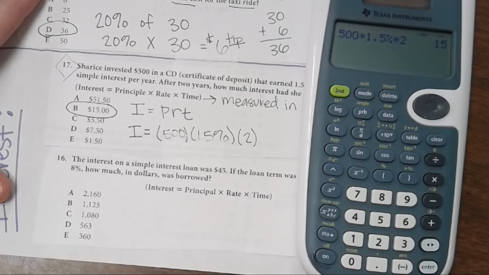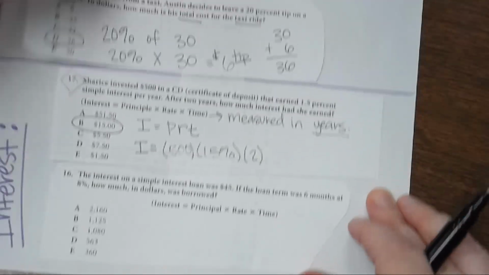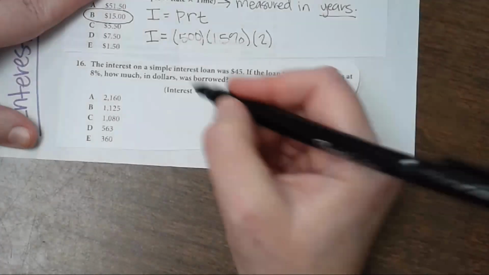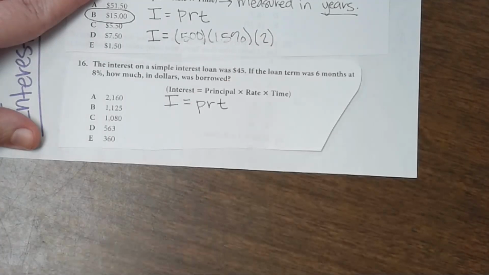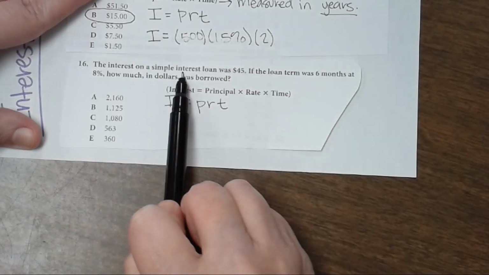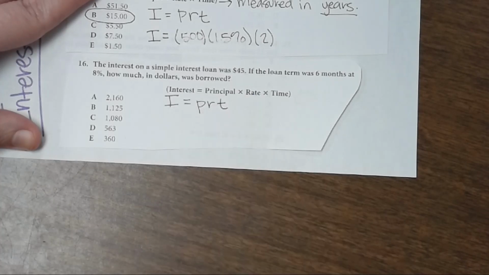$15. The next one here, number 16, this one's going to be just a little bit different, but same thing. I equals P times R times T. The interest on a simple interest loan was $45. Well, 45 goes where? It goes in the interest.